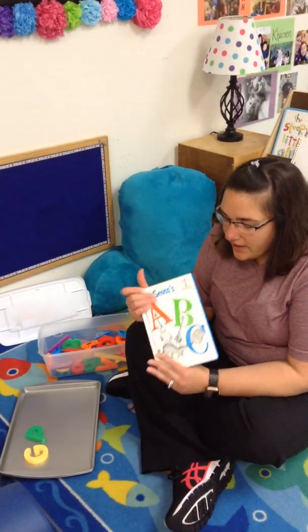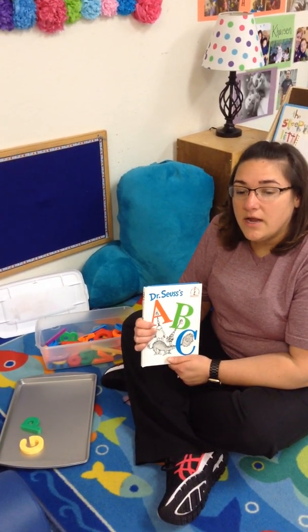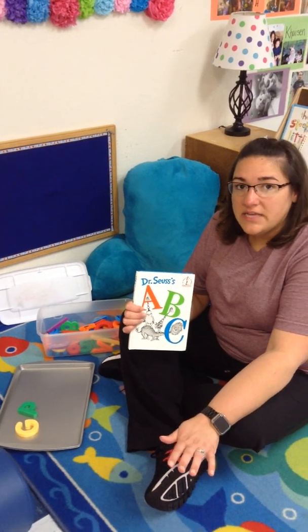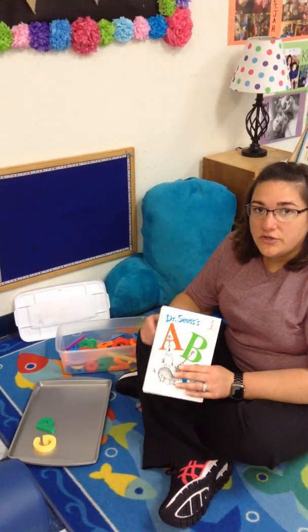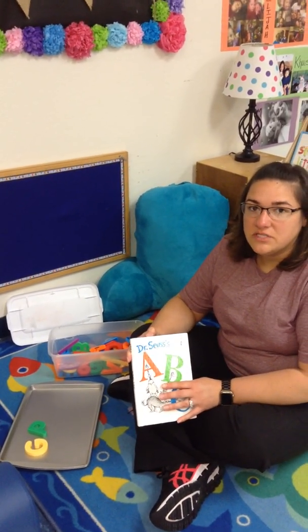And if you don't have an alphabet book, you can always cut out two sets of letters. You can have one on one side of the table and then one scrambled up on the other side of the table, and you can pick a letter from over here and then find the match over here. So that's a way you can do it at home, is just match letters up.